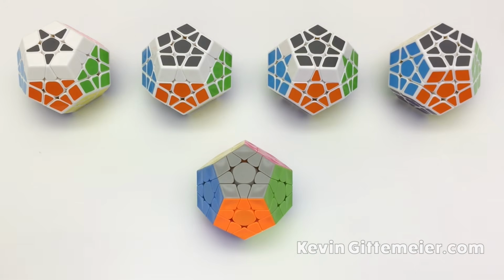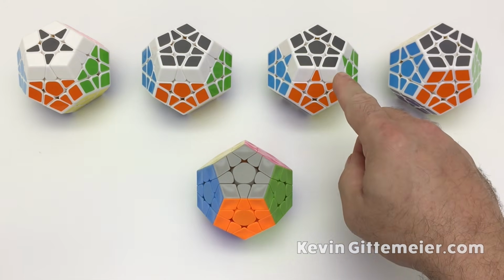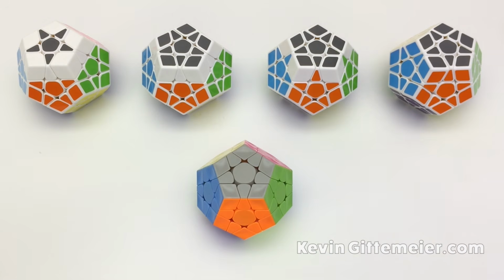Gan doesn't have a stickered Megaminx, so I purchased these budget Megaminxes to peel the stickers off to better display the pieces we are focusing on in each step.